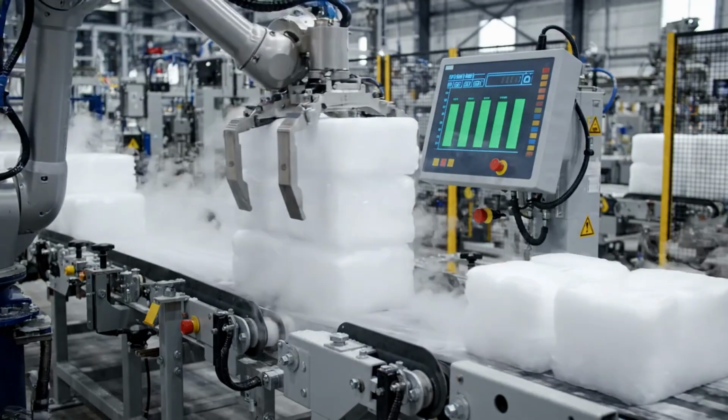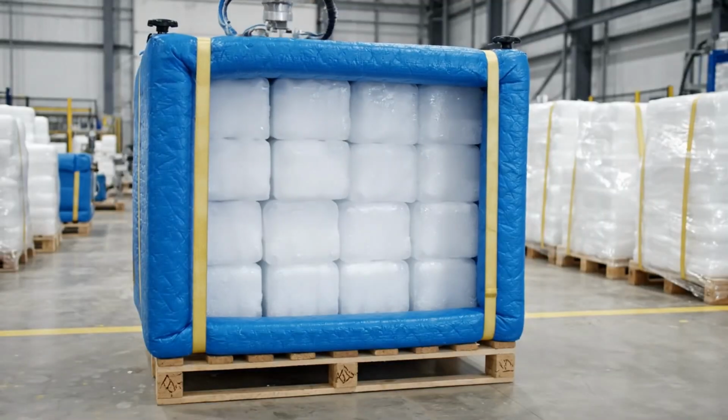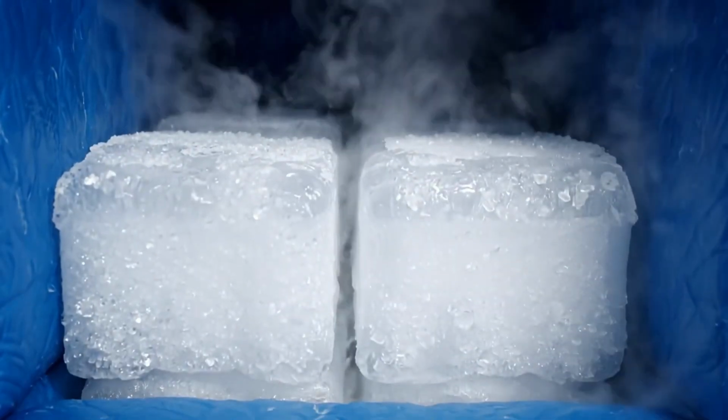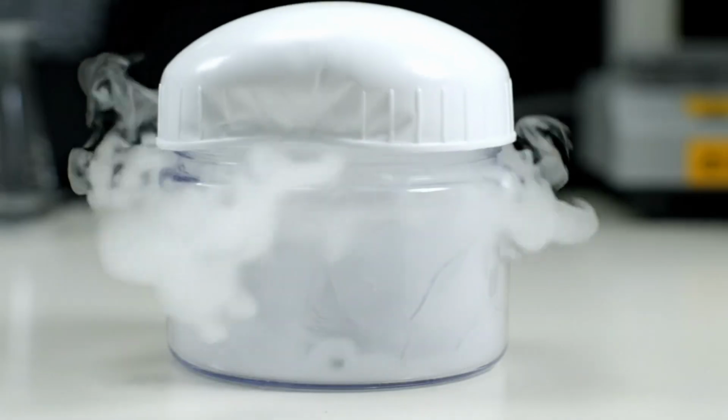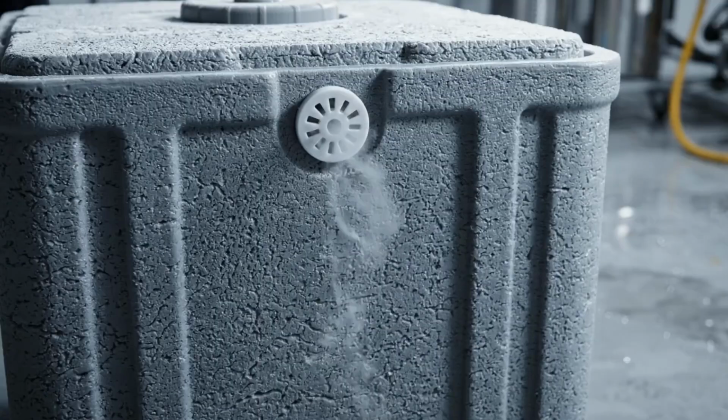Large blocks typically go through a cutting stage. Depending on the requested format, they can be divided into smaller pieces using industrial saws, blades, or automated sectioning systems. These tools work with an extremely cold and brittle material, so they must be designed to prevent irregular fractures.